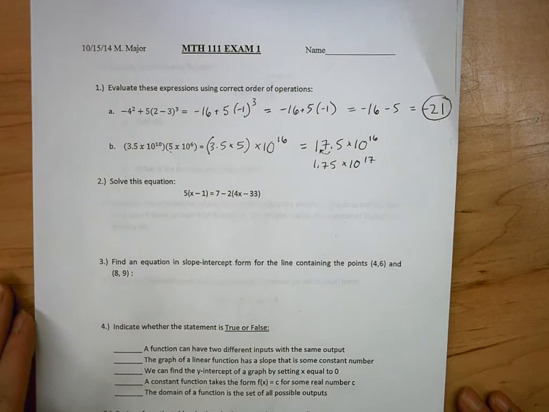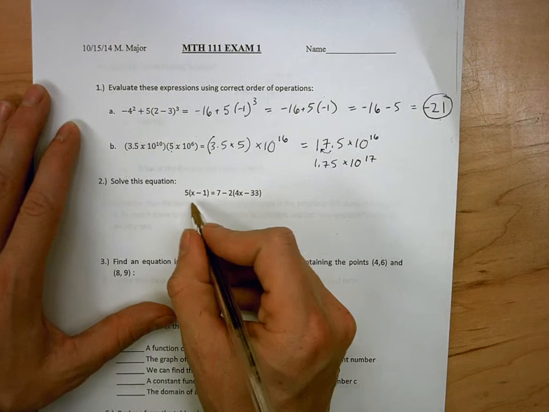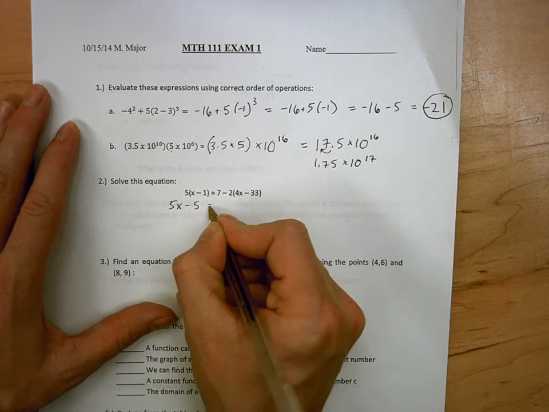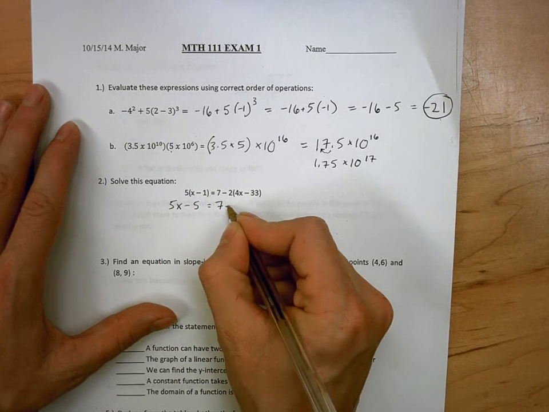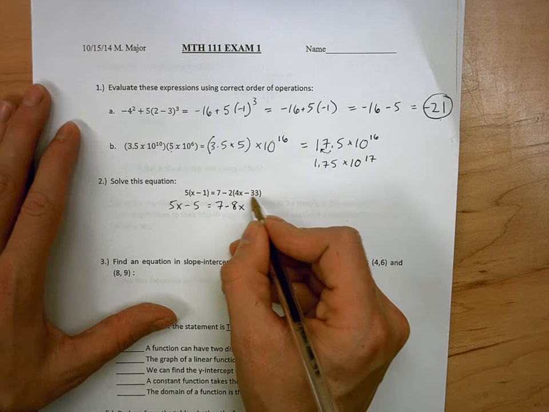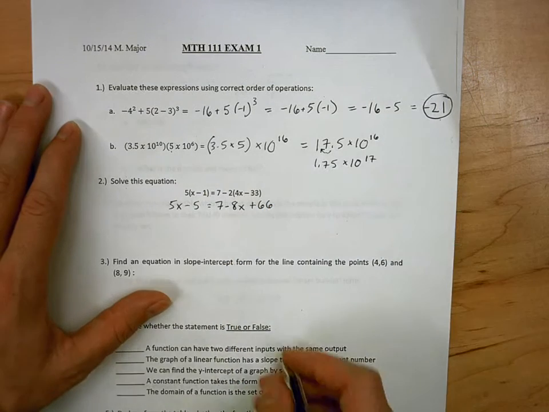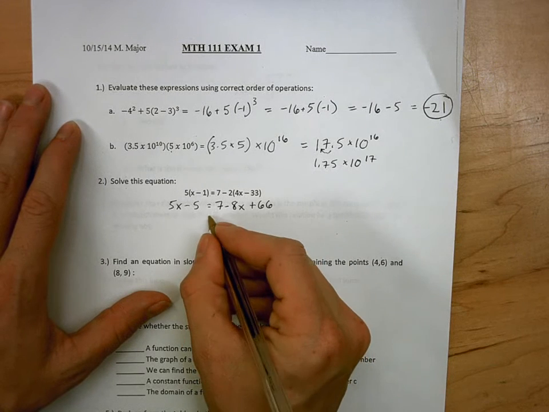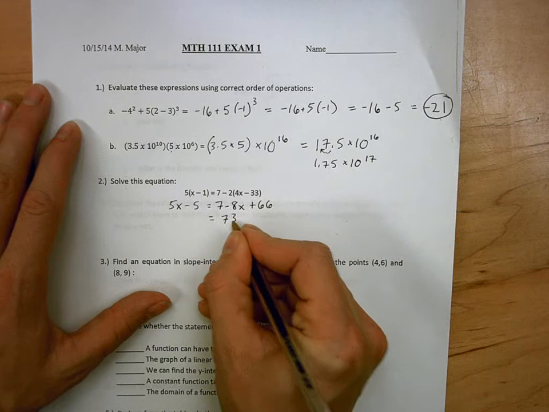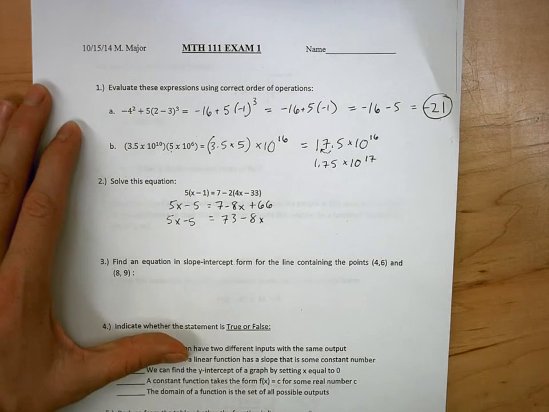Next, we're going to solve this equation for x. So first I'm going to apply the distributive property on both sides. So the left side becomes 5x minus 5. The right side becomes 7 minus 8x. And then we have a negative 2 times negative 33, so that's going to be positive 66. Now I'm going to simplify the right side. 7 plus 66 is 73. So now we have 73 minus 8x on the right, 5x minus 5 on the left.